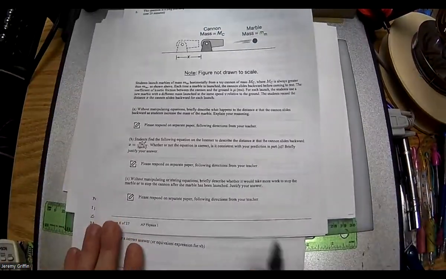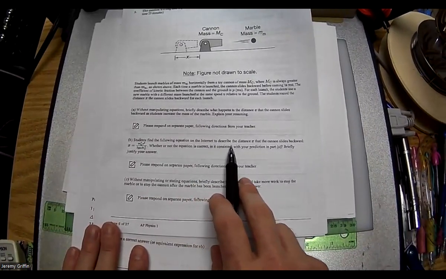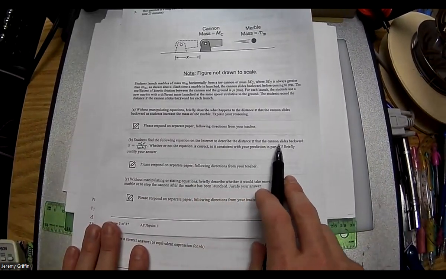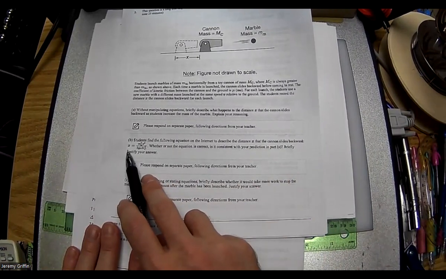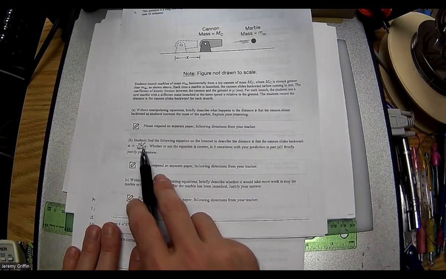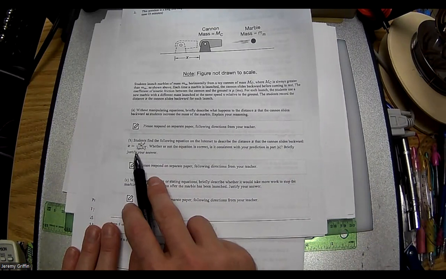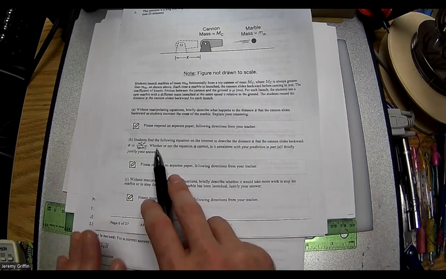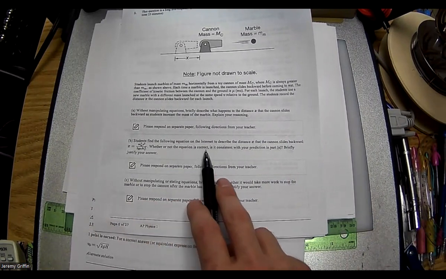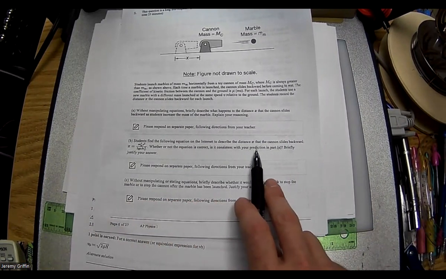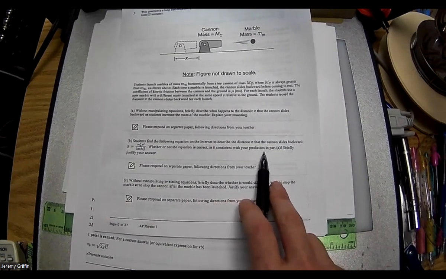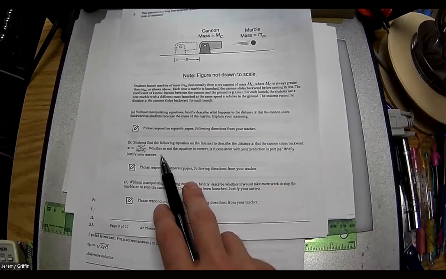All right, question B. Students find the following equation on the internet to describe distance x that the cannon slides backward. So they're making this claim. The sliding distance x is equal to mass of the marble squared, blast speed of the marble squared, all divided by 2 times gravity field times coefficient of friction times mass of the cannon squared. Right? Now, maybe that's true, maybe not. Whether the equation is correct or not would be consistent with your prediction in part A. Briefly justify your answer.